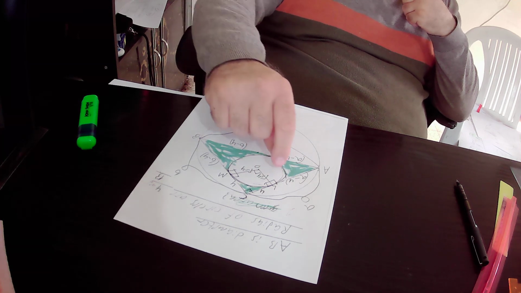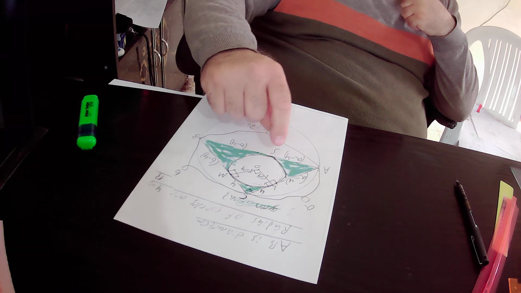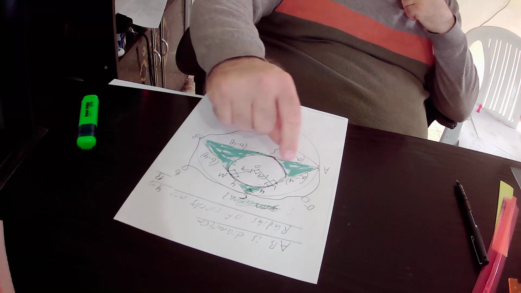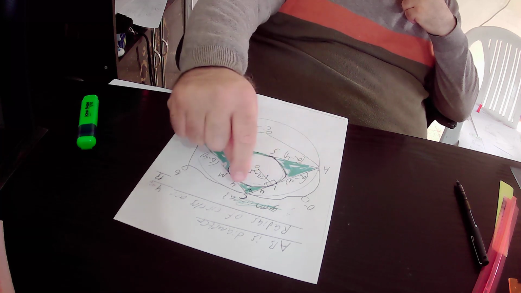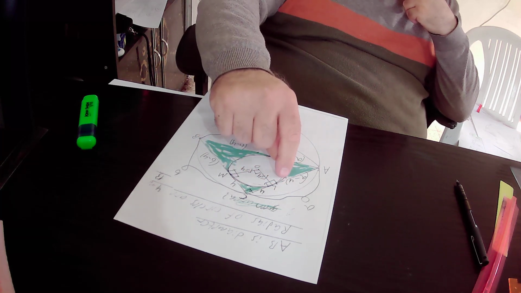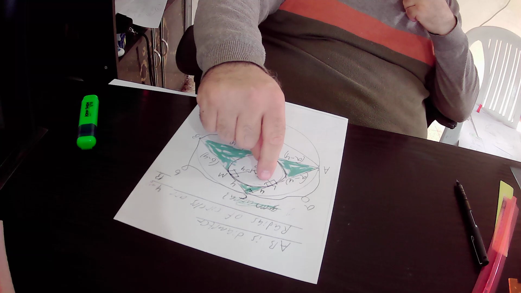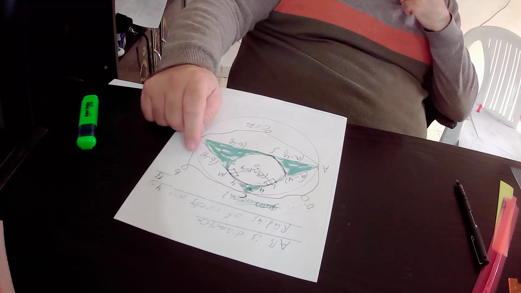And whenever you have a radius that is drawn to the point of tangency, then tangent AC will be perpendicular to the radius LO. So if AC is perpendicular to LO, this angle equals 90 degrees and this angle will also equal 90 degrees.